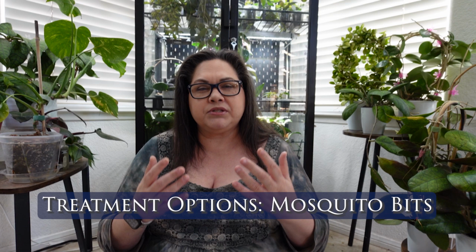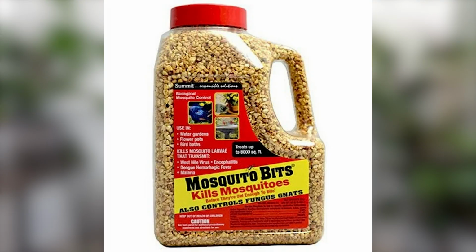The method I used to eradicate my fungus gnat issue was mosquito bits. These are a binder that has a bacteria inoculated in it. When it comes in contact with water, the bacteria reawaken, and what happens is when the fungus gnats eat the plant that has absorbed this bacteria through its roots through watering, it can't survive eating this bacteria.